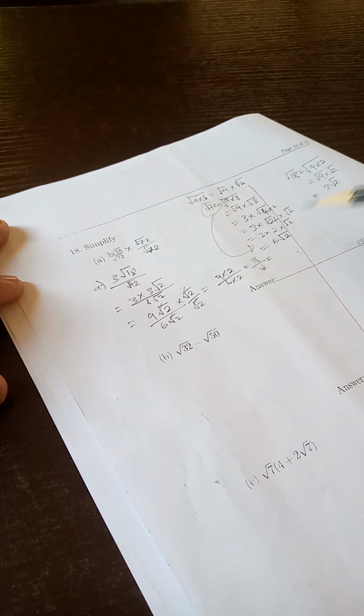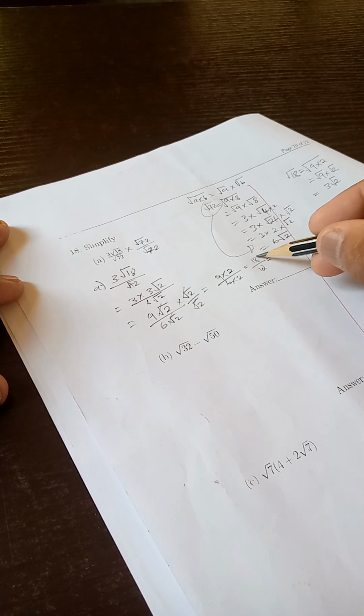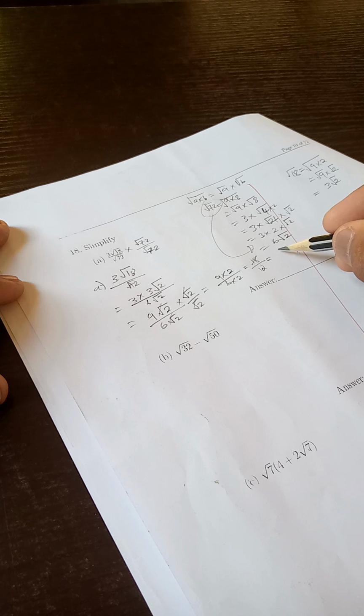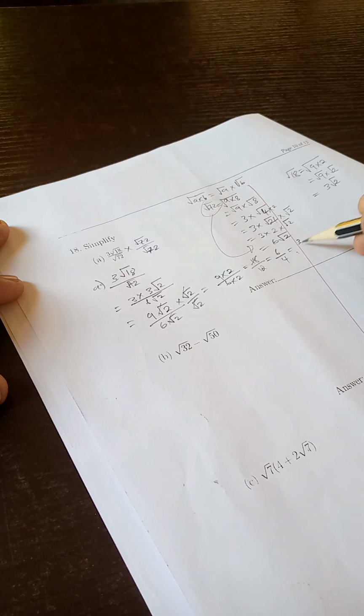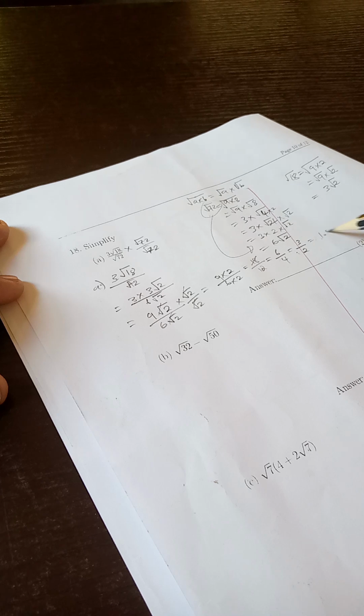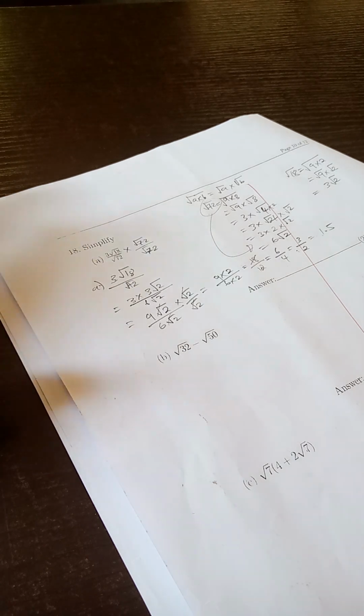Now, 18 over 12. Okay, 3 goes into both numbers, right? 3 goes into 18 six times, and 3 goes into 12 four times. You can still simplify it further, right? Yeah, 3 over 2, which is basically 1.5. We have successfully simplified.